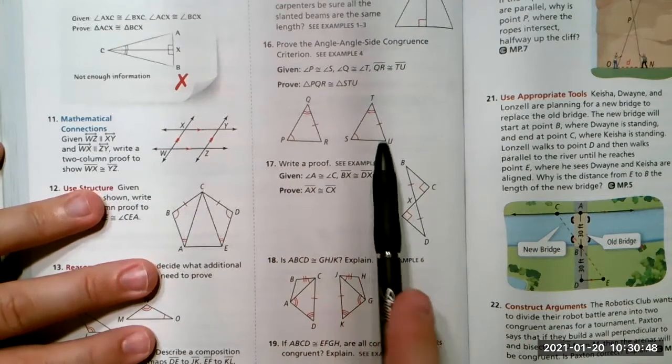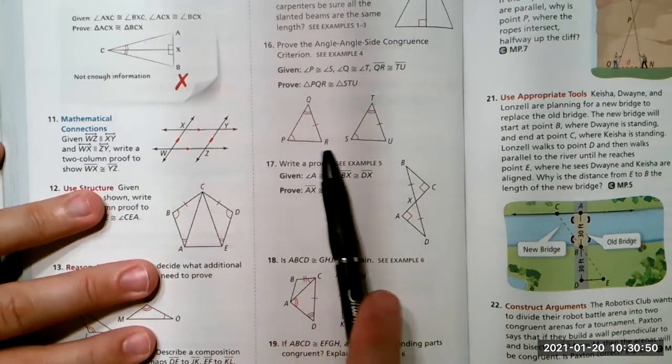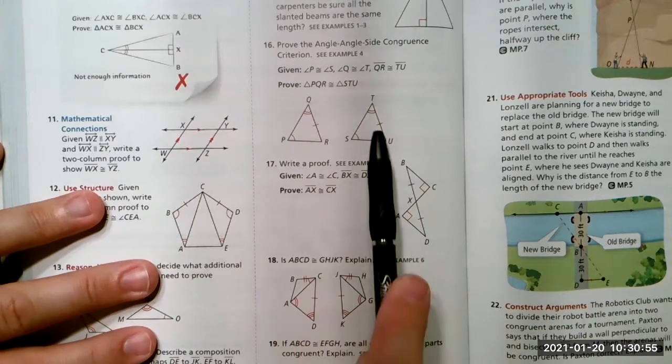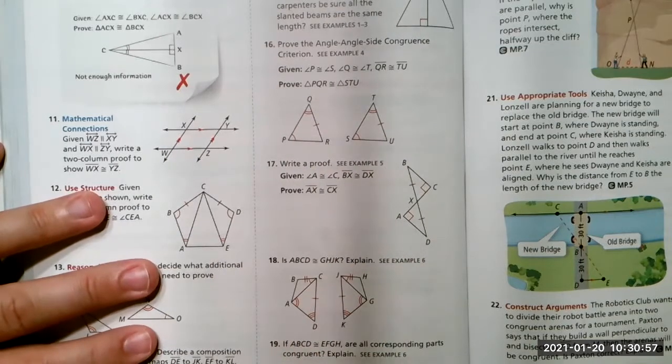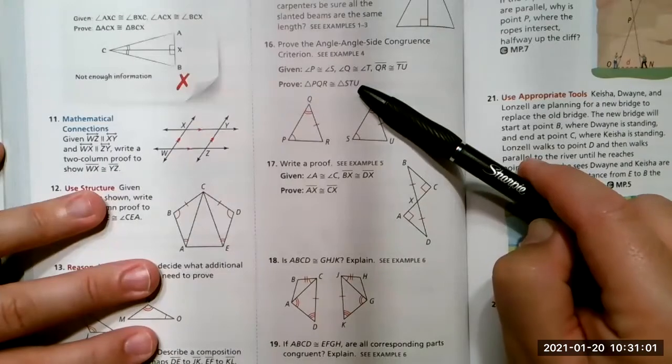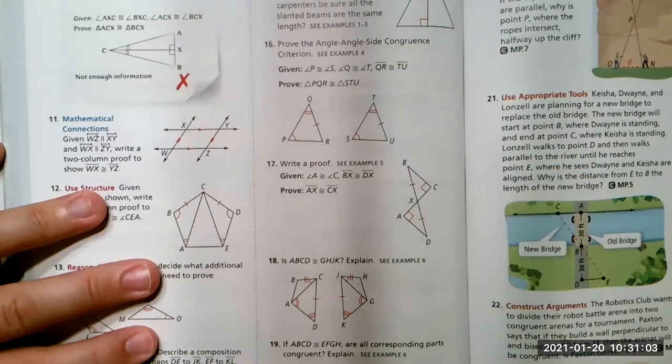So again, if you really want to see that worked out, send me an email. I can work it out and send you a picture, or I can meet you on Zoom and walk you through it. It's not terribly complicated, but because we've skipped proofs for so long now, we're not going to include them in these lessons.